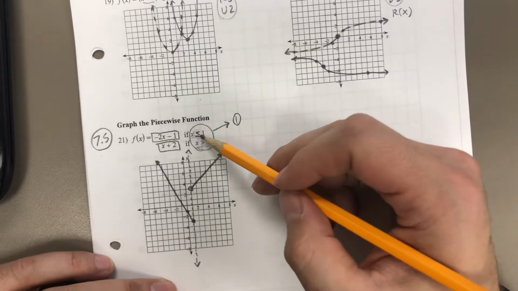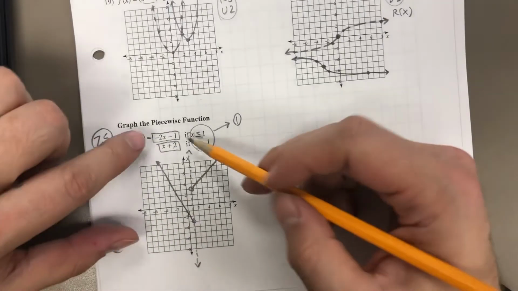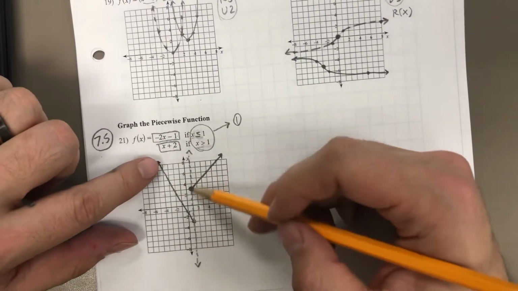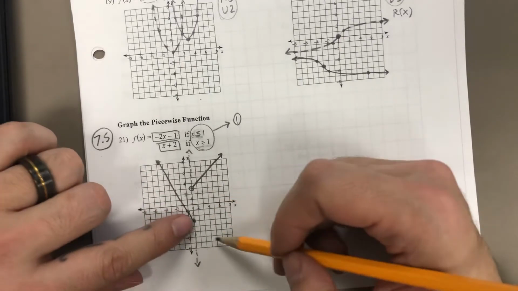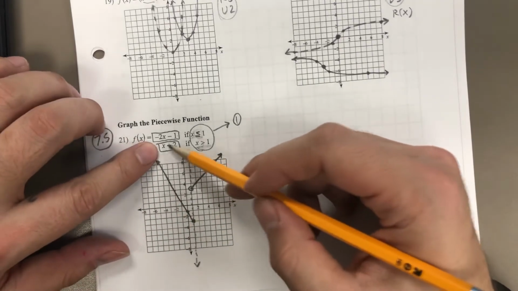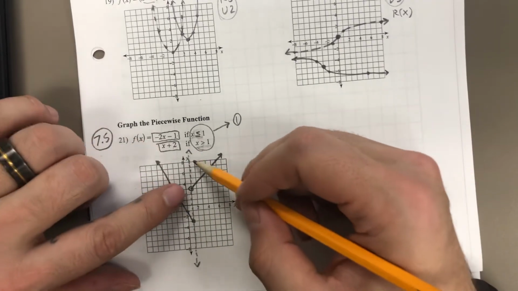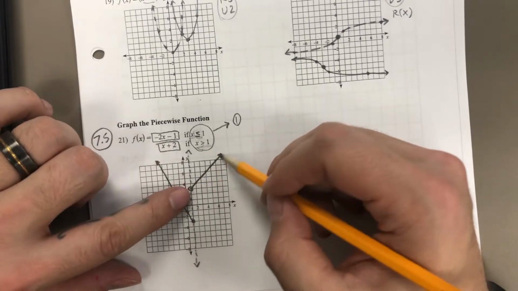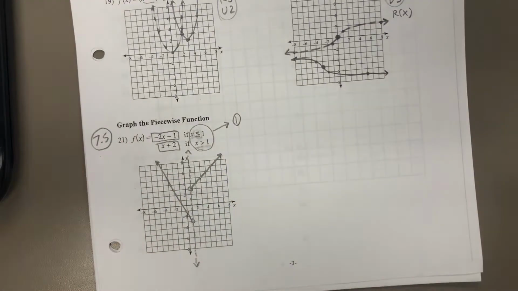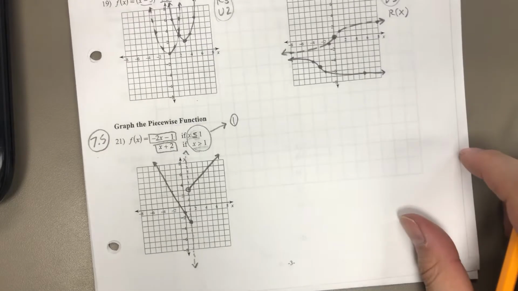So if the x value is less than 1, that's to the left of 1. So this graph is always to the left of this dotted line and nothing to the right of it. And then this line is a piece of the graph that's going to be to the right of it, because all the x values are bigger than 1. And if I put it together, it just looks like this, and I'm all done.